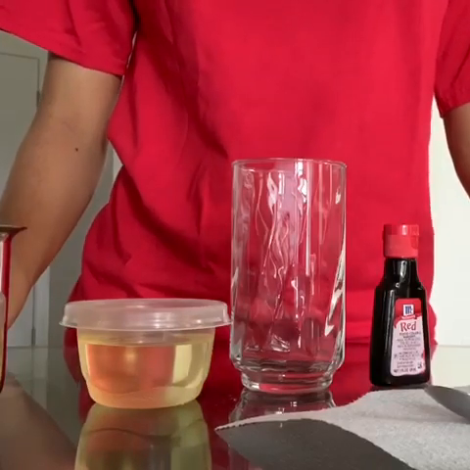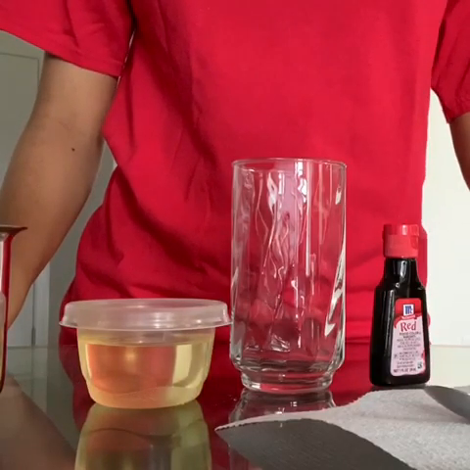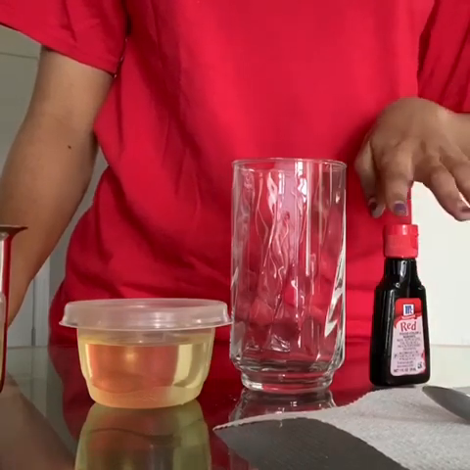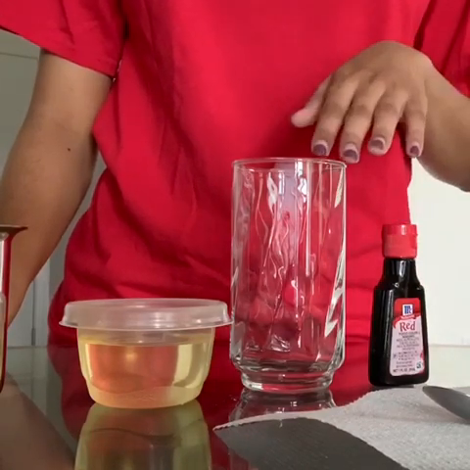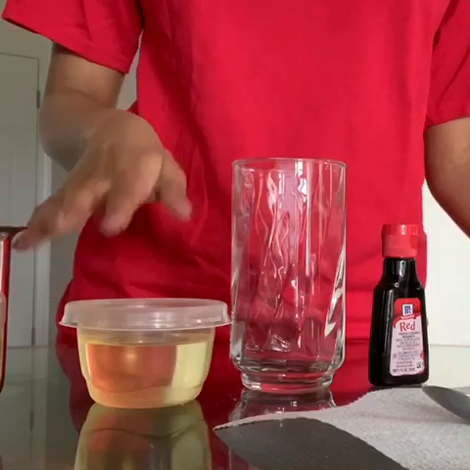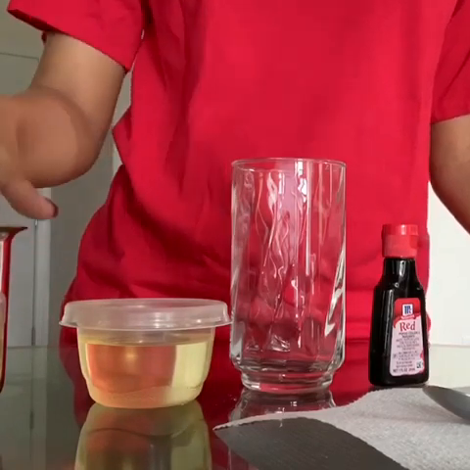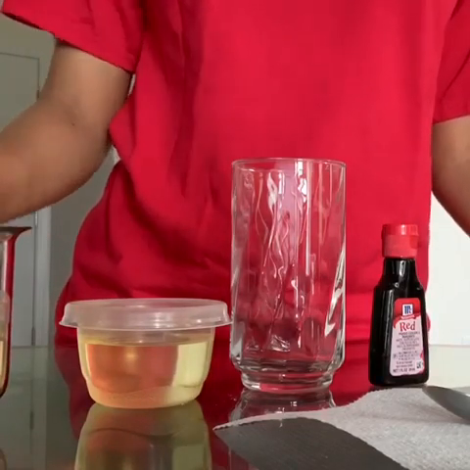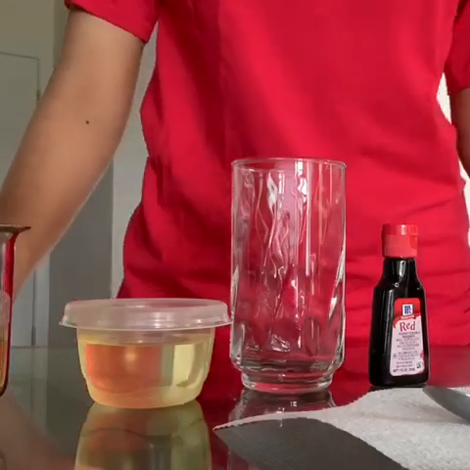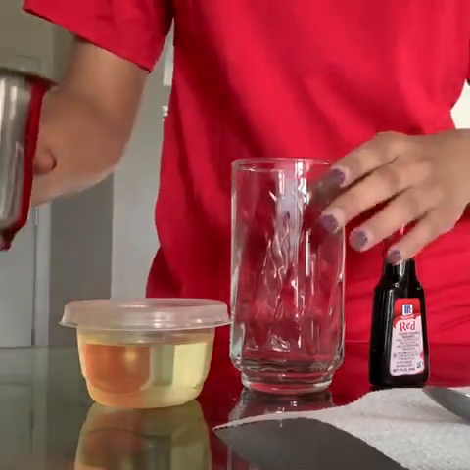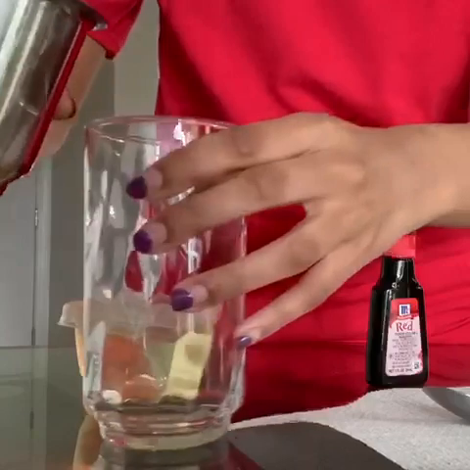So the first thing we're going to do is grab the following materials. A spoon, any food coloring of your choice, an empty glass, some oil, about half a cup should do, and a cup of water. Now we're going to add the water to the empty glass, so it's about halfway full.